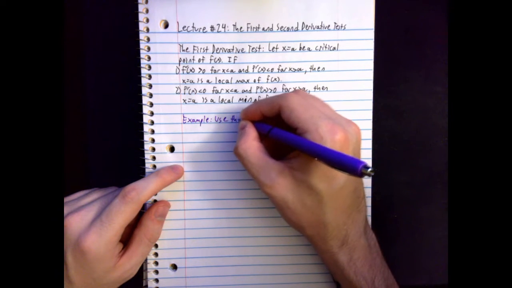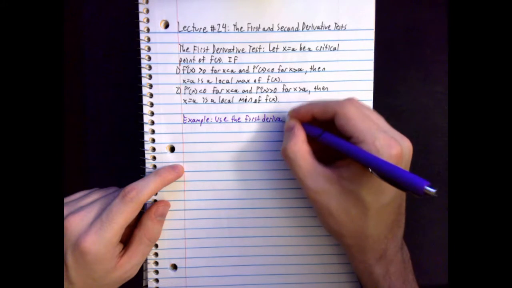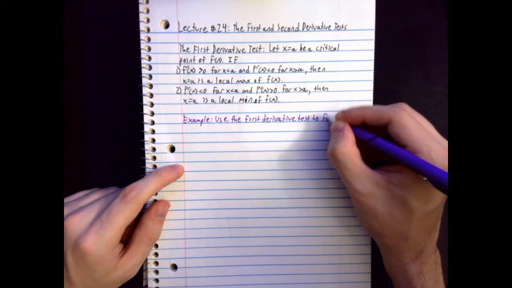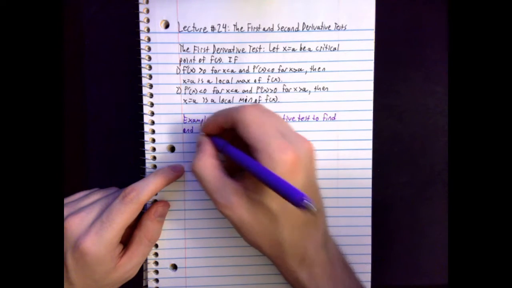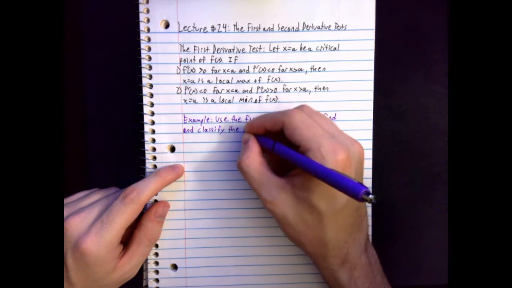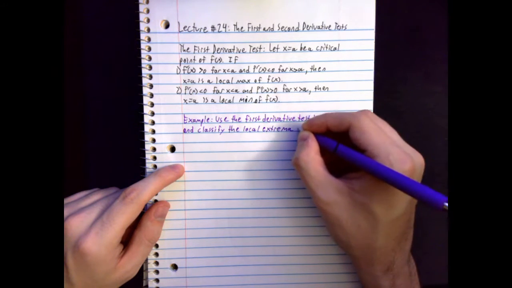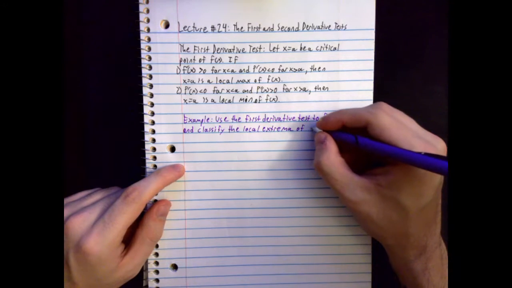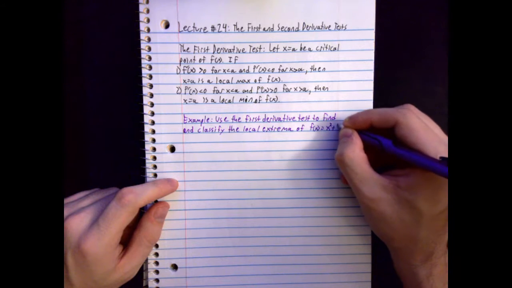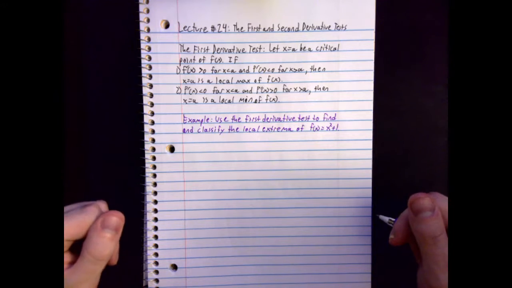Okay? So let's maybe do an example of finding and classifying critical points. Example: use the first derivative test to find and classify the local extrema of f of x equals, I don't know, x squared plus 1. We'll do something simple. So I want to find the critical points of this first.